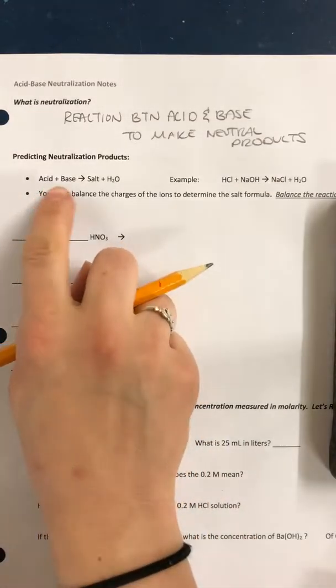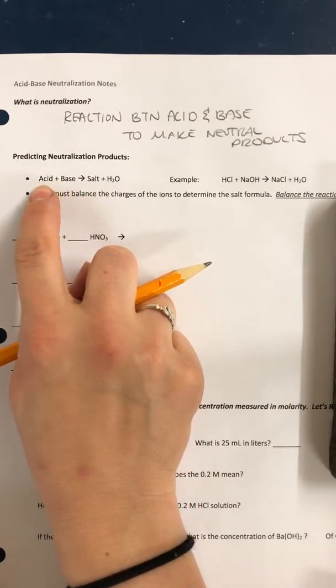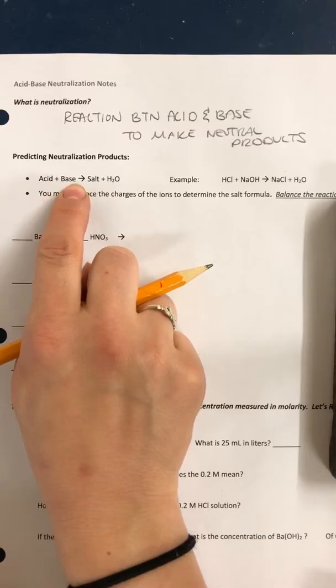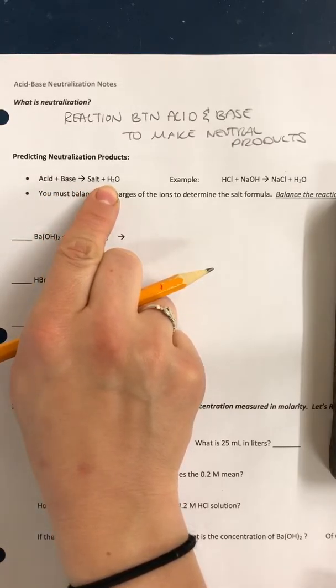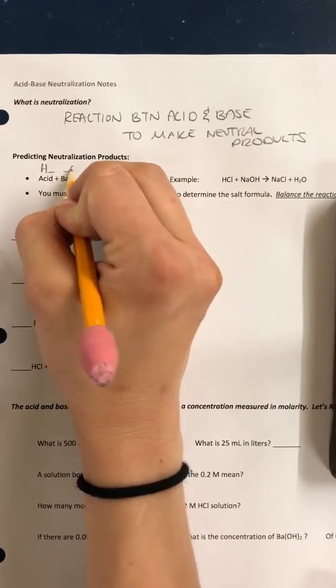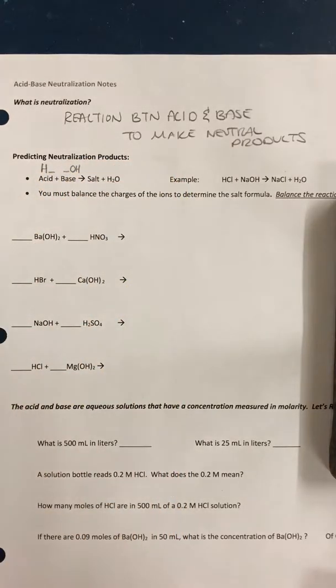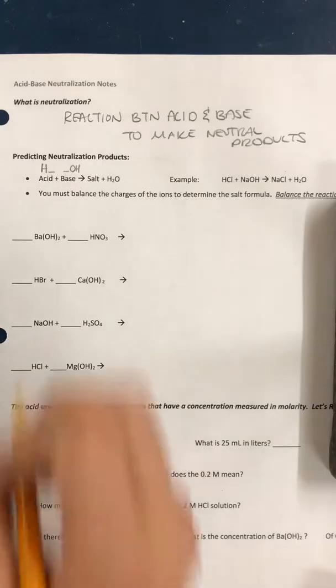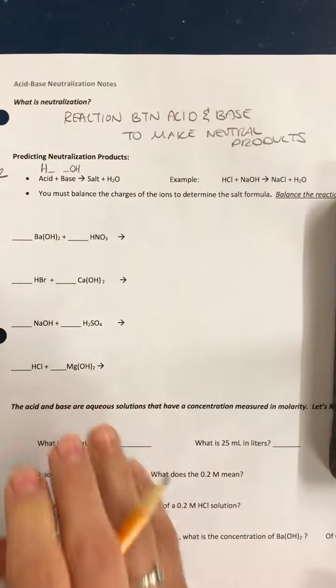So this is a general layout of that reaction. We have an acid plus base makes salt and water. Water comes from the hydrogen of the acid and the hydroxide of the base joining together. This is a double replacement reaction.